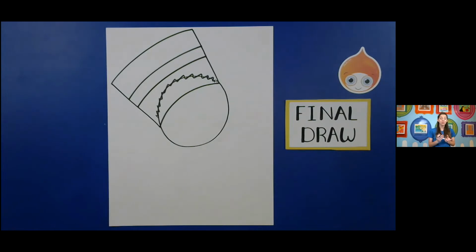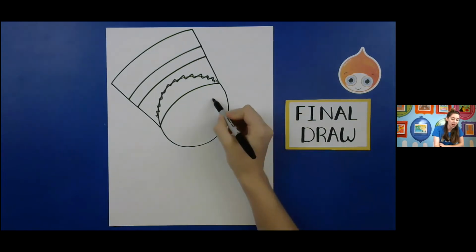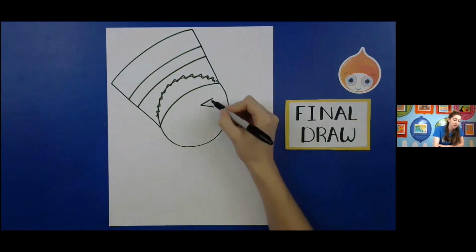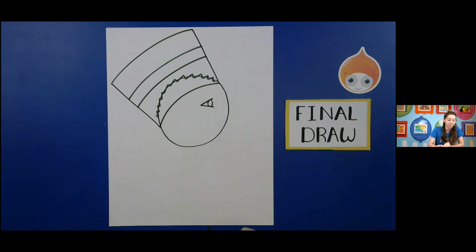All right, so now what I want to do with everyone is we're going to do our head. So we're going to draw our alligator looking mouth here for her eye, our curved line down for the inside of our eye, and we need to begin our face.